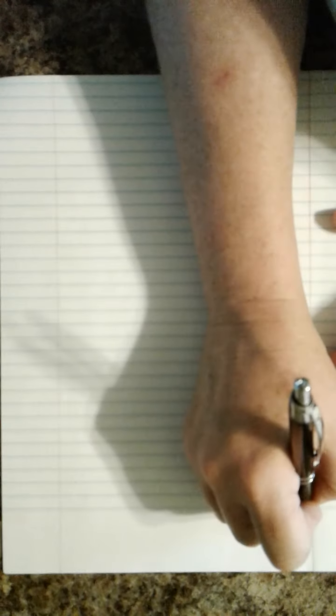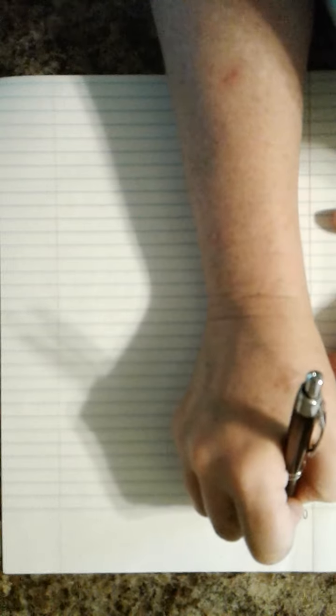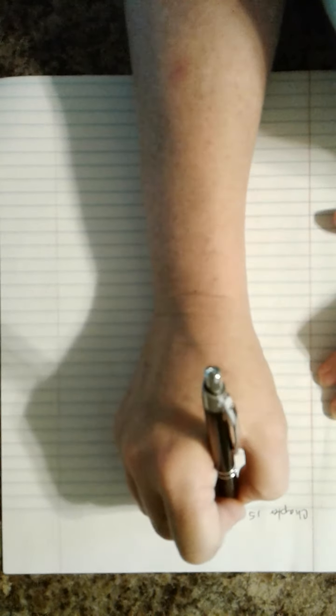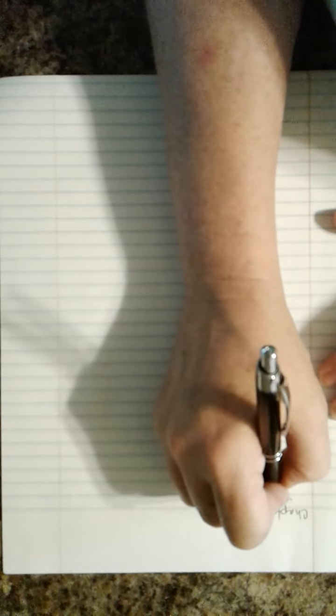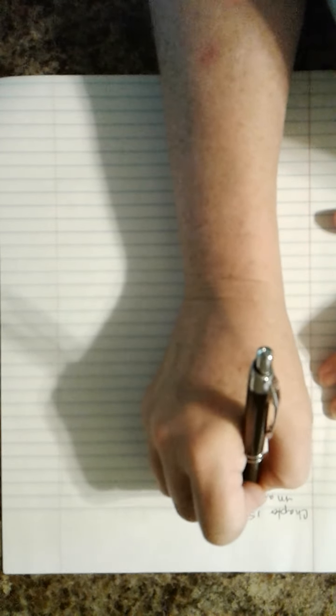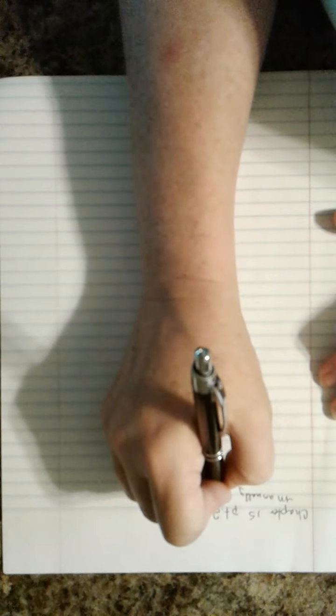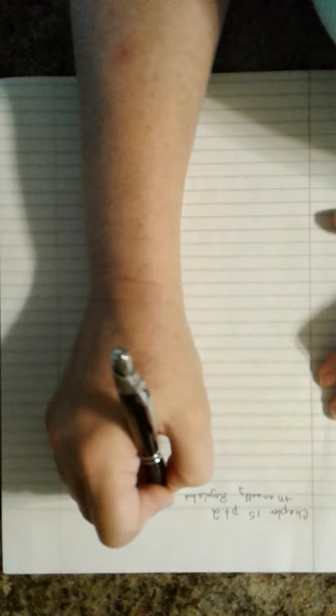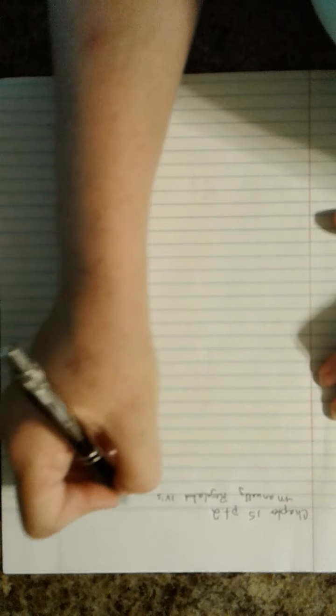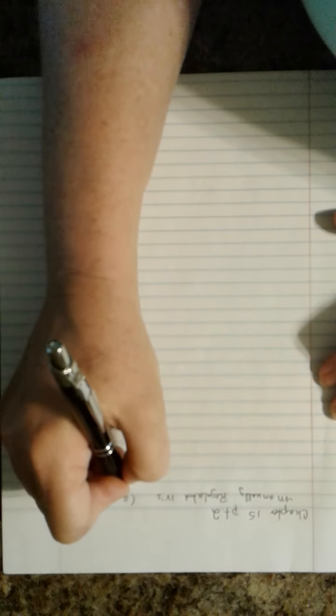All right, this is Chapter 15, Part 2. And it's the manually regulated IVs. They're also known as the gravity flow.